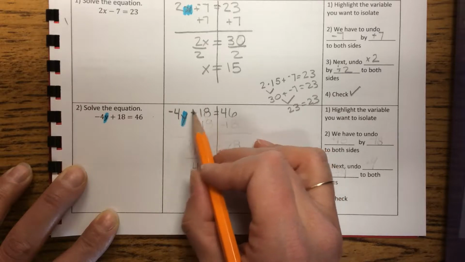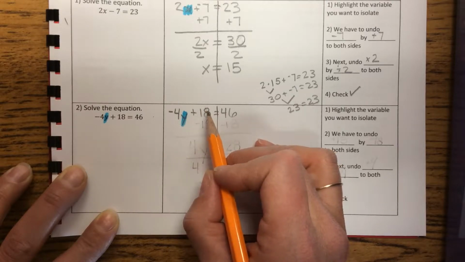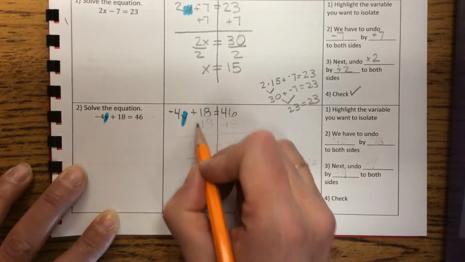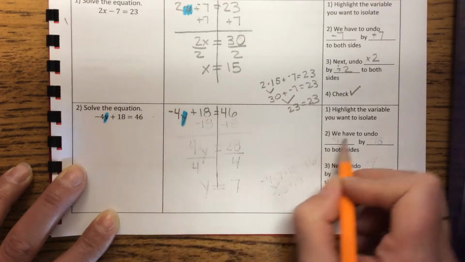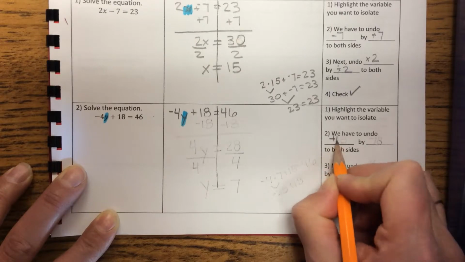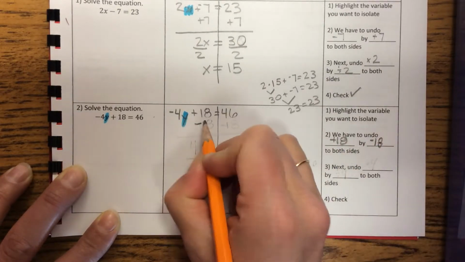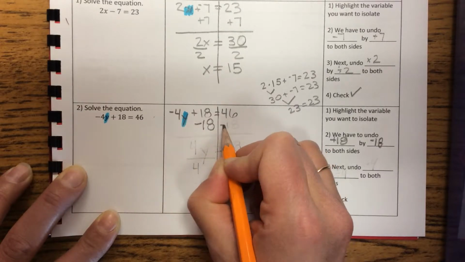I'm going to start by working with what's farthest away from y. I'm going to work from the outside in. This 4 is the bestie of the y. It's going to stay close for a while. So the first thing I need to do is undo adding 18 by subtracting 18. So I'm going to subtract 18 from both sides.